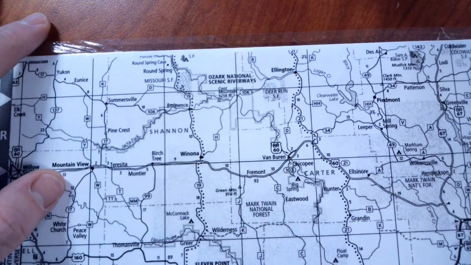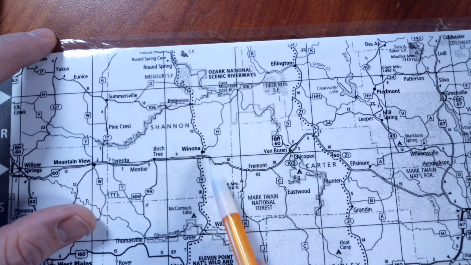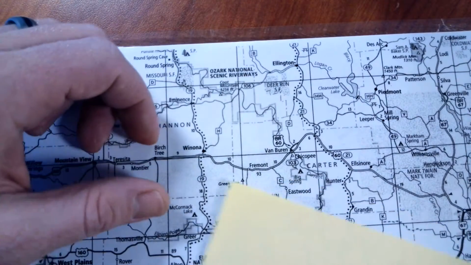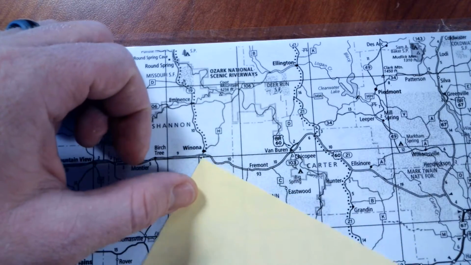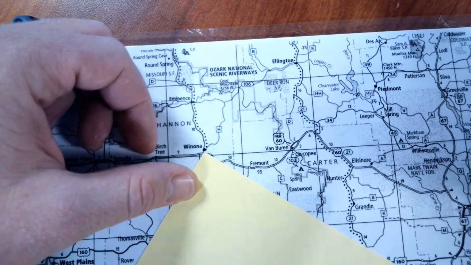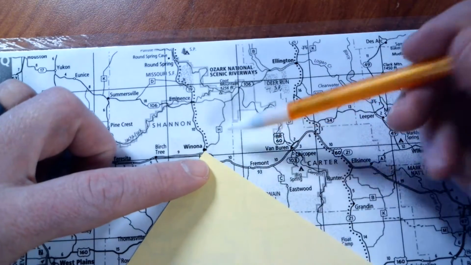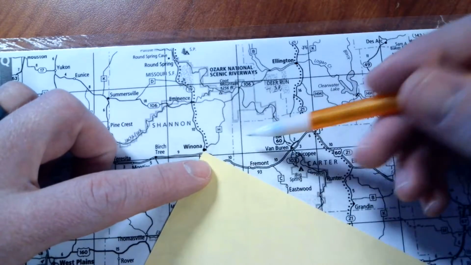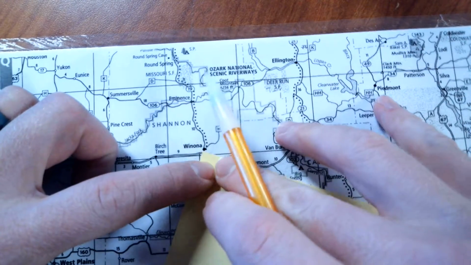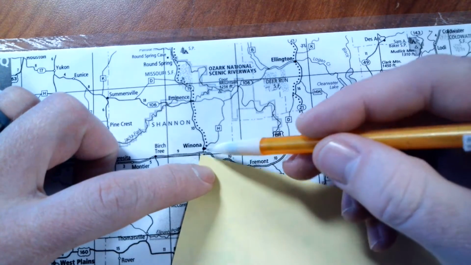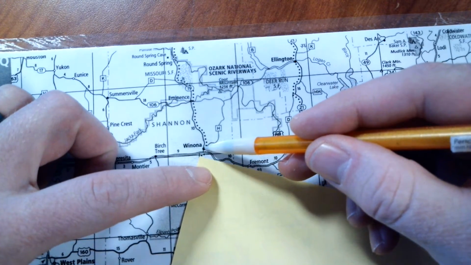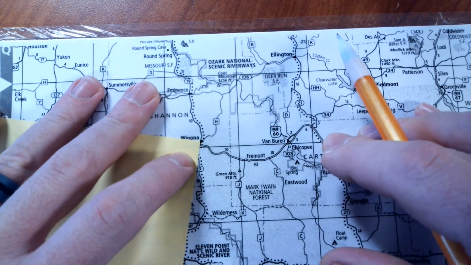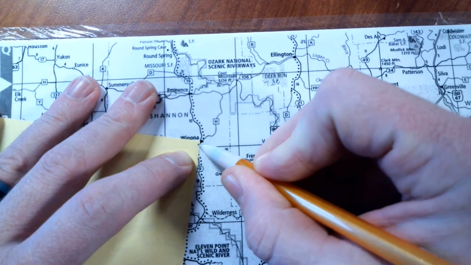And I know this is a road because down in my legend I have this line showing me a type of road. So to do this one, a little bit different, but same idea, by using the edge of my paper. I'm going to start the corner right on Winona, and I'm going to start following the road all the way down. The road's not straight though, so I'm going to put the corner on Winona and line it up with the road the best I can. I have a small straight stretch if I look closely from Winona to get down to this road.